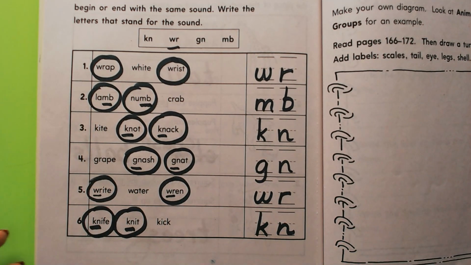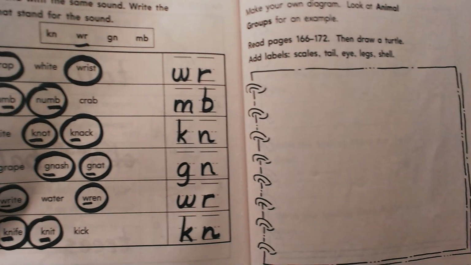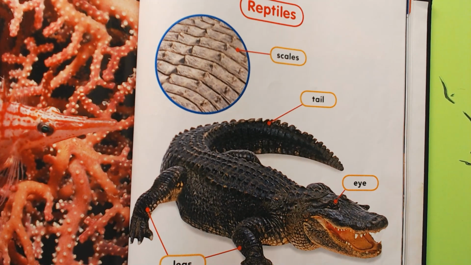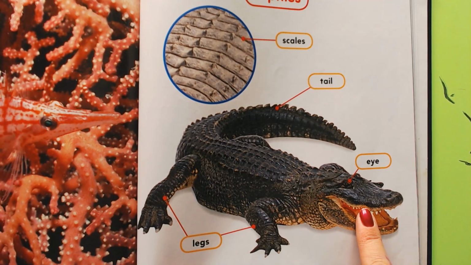All right. So on this page, we're going to spend some time making diagrams. Let me give you an example of diagrams. A diagram is like a picture that you use to help you see what the author is talking about.